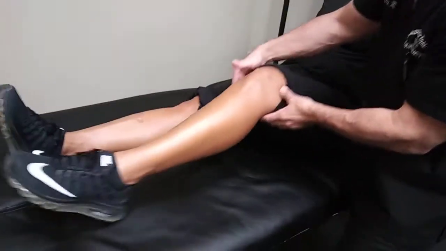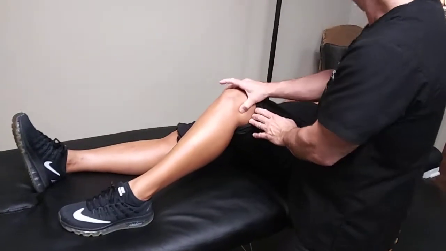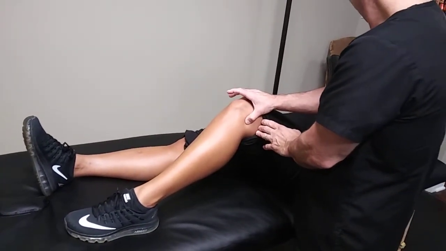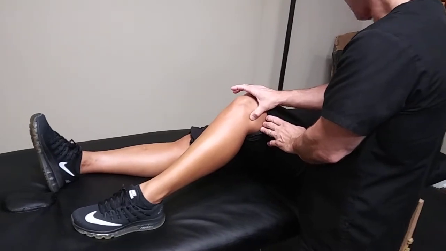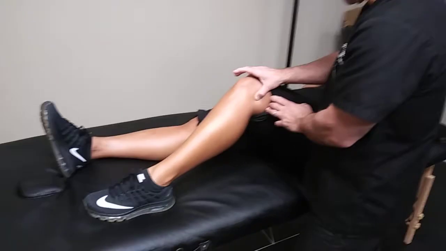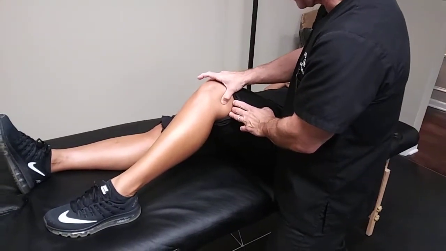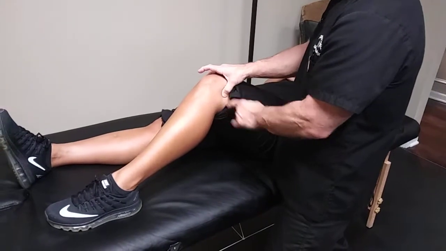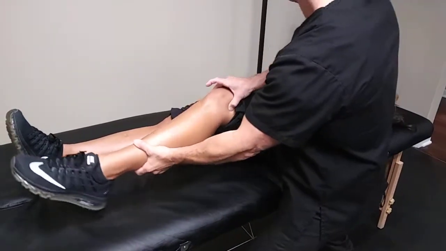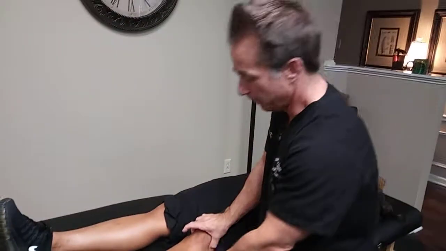How we're going to do this is we're going to put the knee at 90 degrees. We are going to palpate the lateral condyle. And I apologize if I called it the lateral epicondyle. It's the lateral condyle of the femur. And we're going to go maybe about a half inch, maybe a centimeter or two up above it. We're going to palpate that area, and then we're going to have the patient extend that knee out, looking for palpatory tenderness in the region.